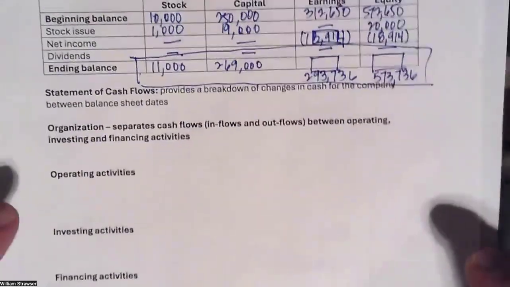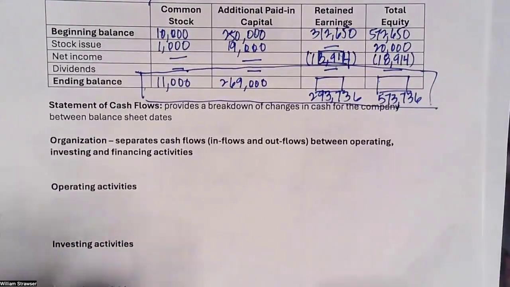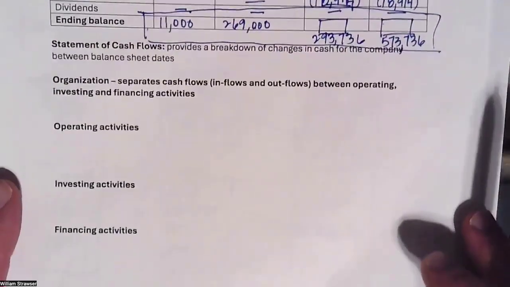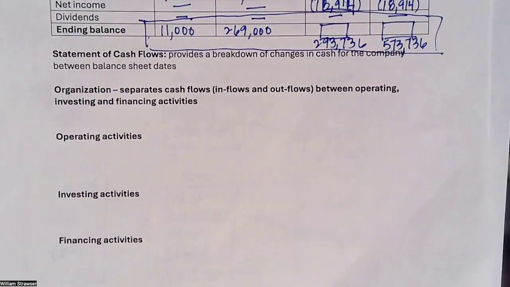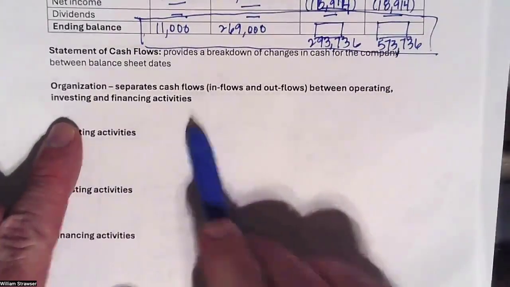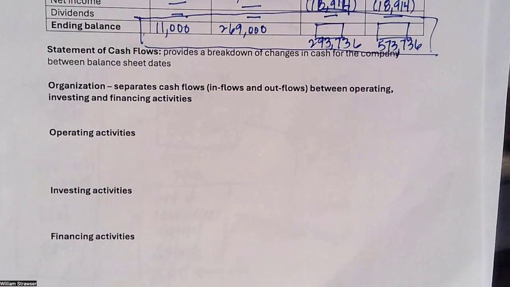Cash is a very important asset for the company. We cannot pay our bills without cash. We can't pay them with our accrual earnings, right? If we have provided products and services on credit and have a ton of accounts receivable, that doesn't do anything to pay my bills until I actually collect cash from those individuals. So the statement of cash flows gives us that. And it breaks the cash flows in and out of the company between operating, financing, and investing activities. So let's talk a little bit about each of those.